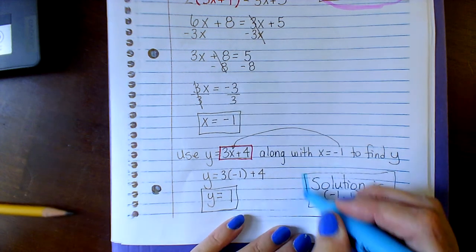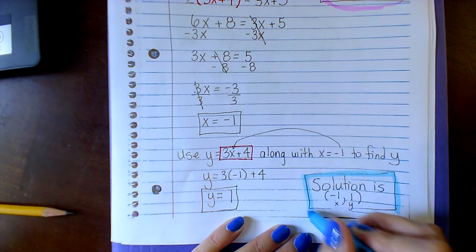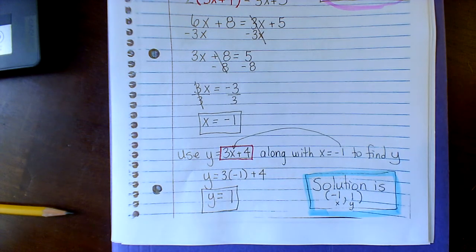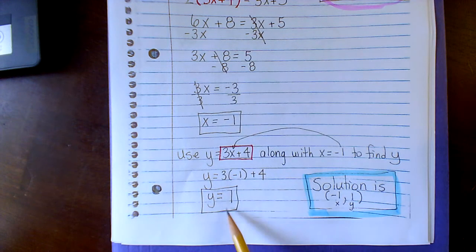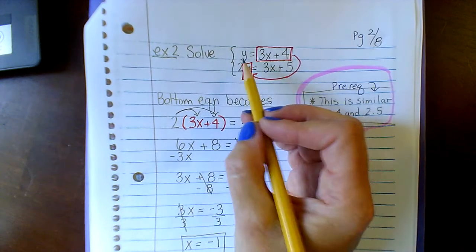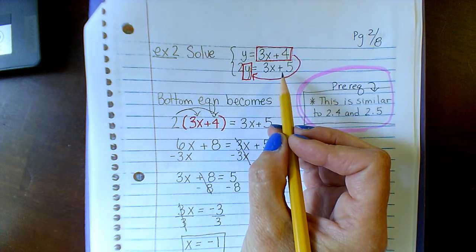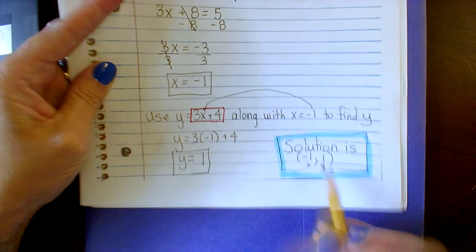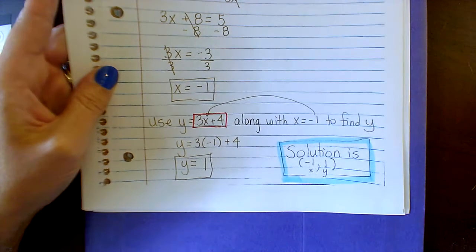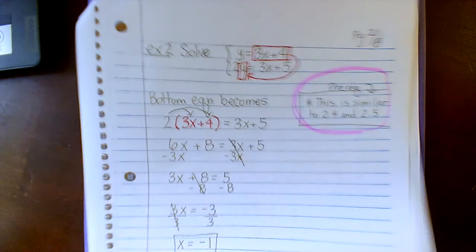So my final answer is a point. And remember, points always have the form x comma y. So the order is important. It's not just whichever one you solve for first and second. It's always x comma y. So my final solution here is negative 1 comma 1. That means if you were to graph this equation and you graph this equation, those two lines would intersect at the point (-1, 1). So that's what it means by solving a system together. All right, so let's look at this next one.